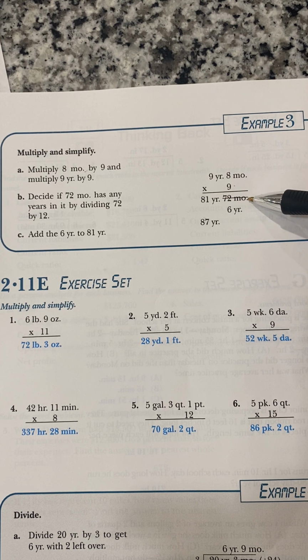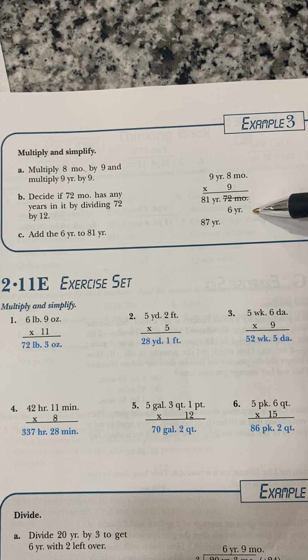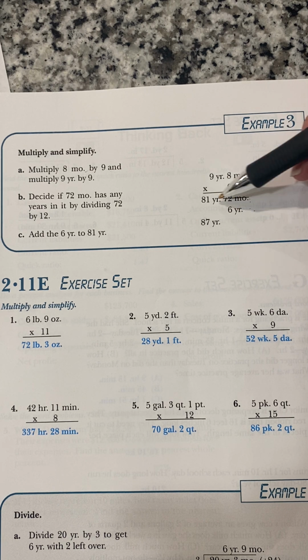But we can simplify this and change this. 72 months equal how many years? We can divide 72 by 12 months in a year. So we divide it by 12, and we get 6 years. So now we have an extra 6 years. Now we can add the 6 to 81, and it's 87 years. See how I did that?